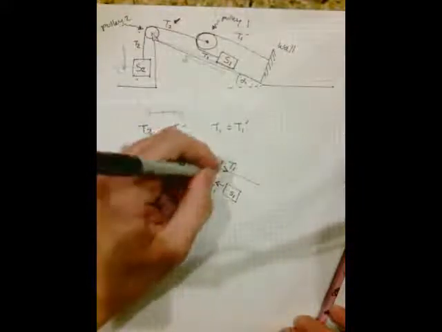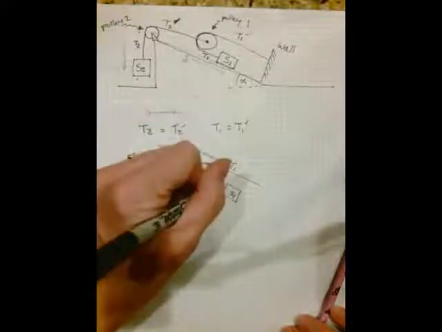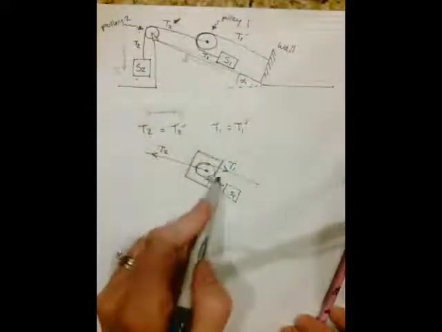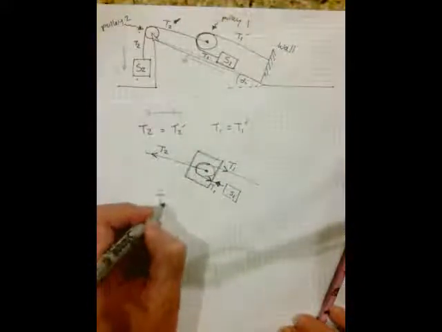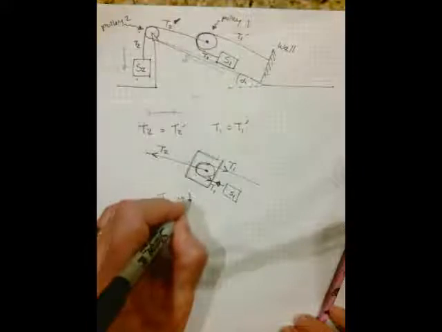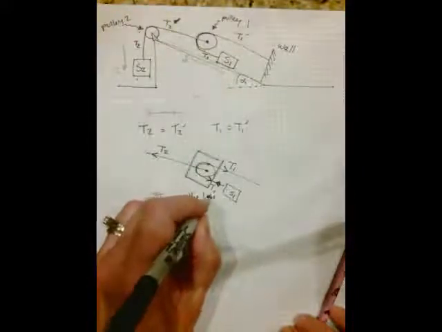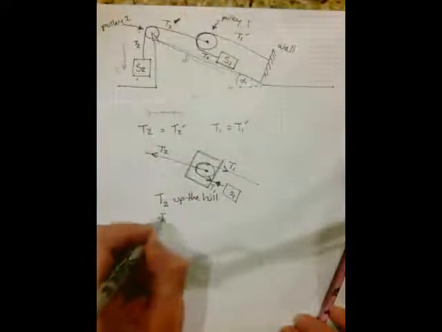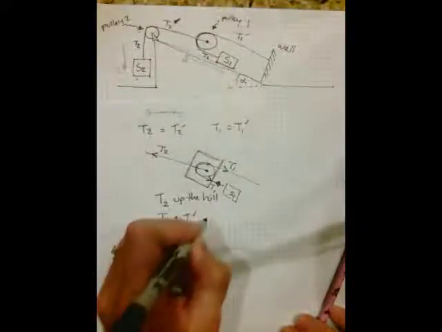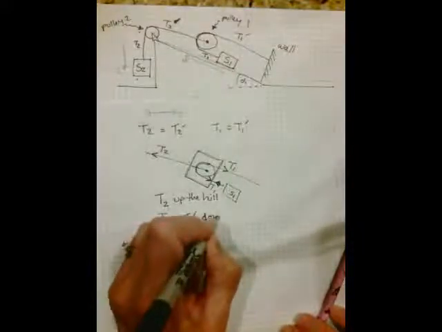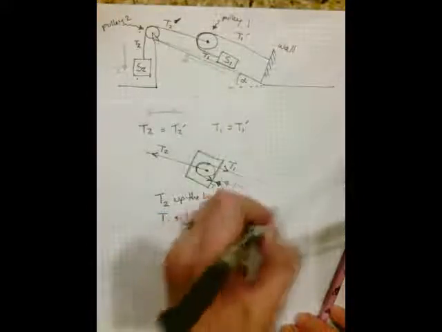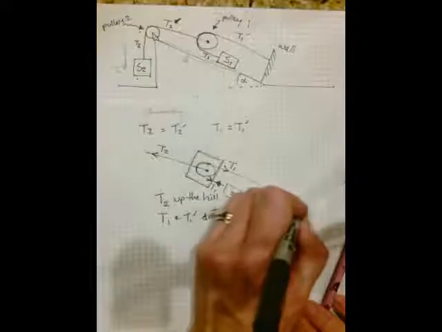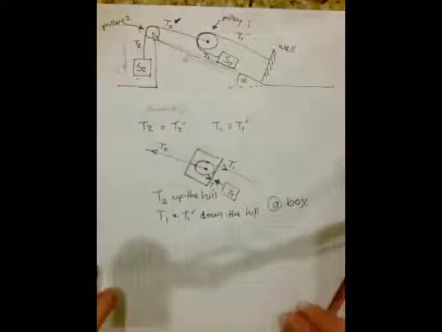So if I'm looking at this block, and I'm looking at the pull of the string here, I have to say that T2 is pulling up the hill, and then out of my box I have to say that T1 and T1 prime are pulling down the hill at this magical mystery, pretend box.